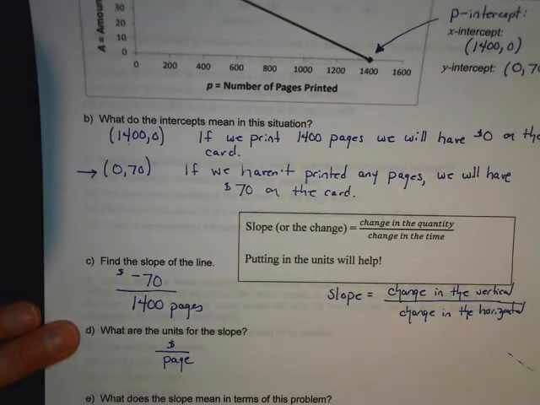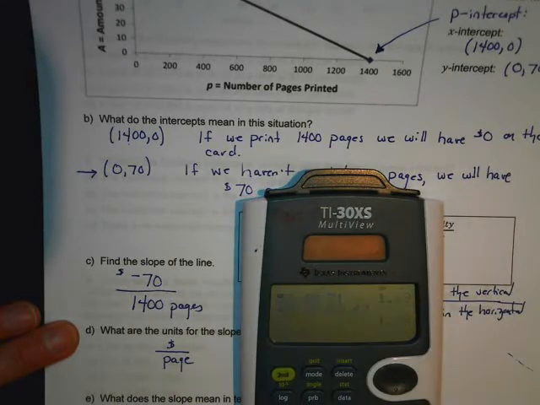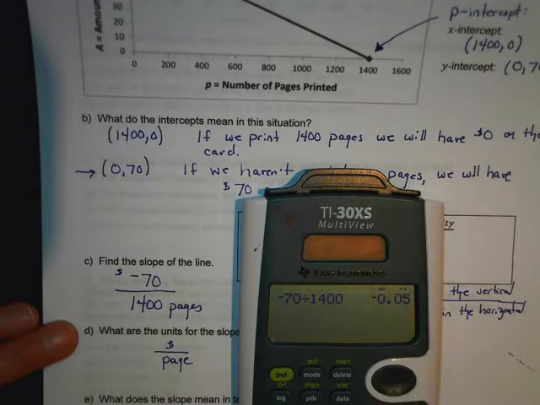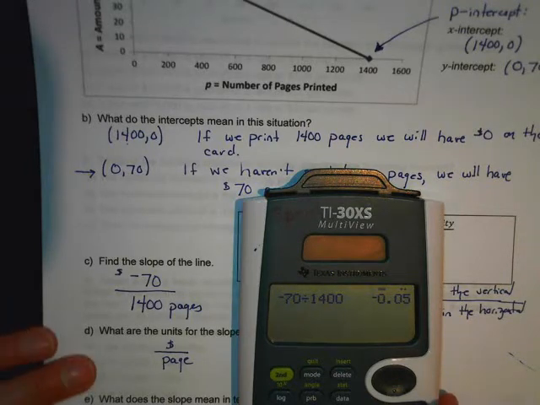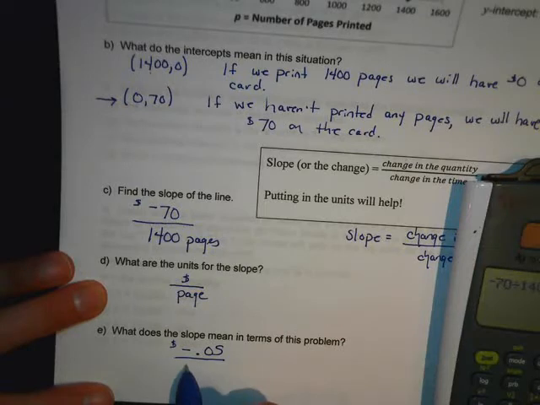Is that okay? So it says, what does the slope mean? So I'm going to pop this into my calculator just to simplify it a little bit. So this is negative 0.05. You all agree with that? I just put that fraction into my calculator. So this is negative $0.05 per one page. I just simplified it.